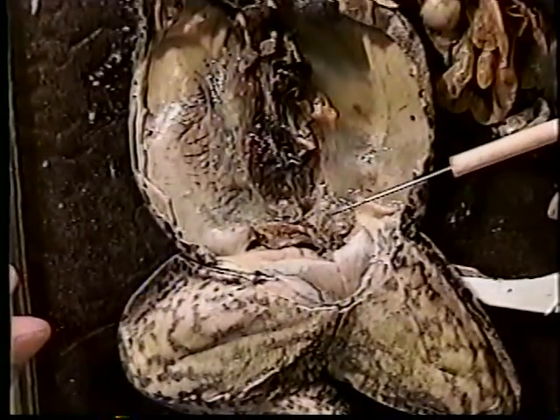To the lower end or posterior end of our frog, we notice two more sac-like organs. These are the urinary bladder.